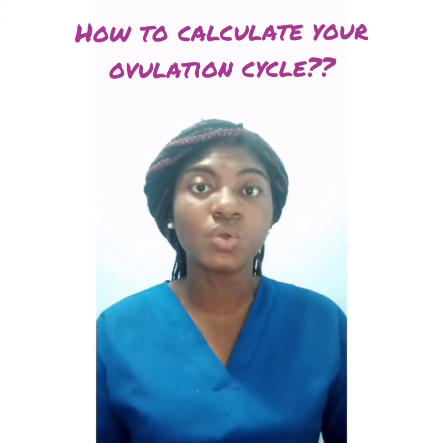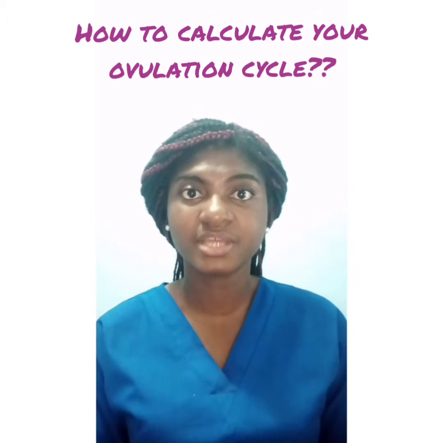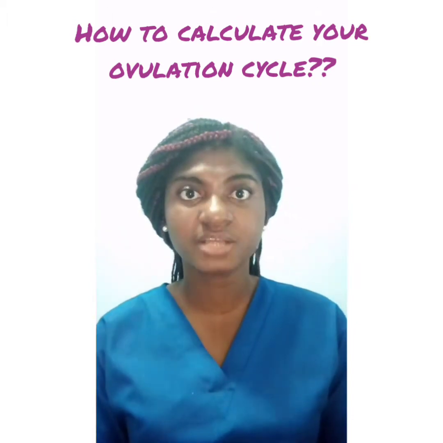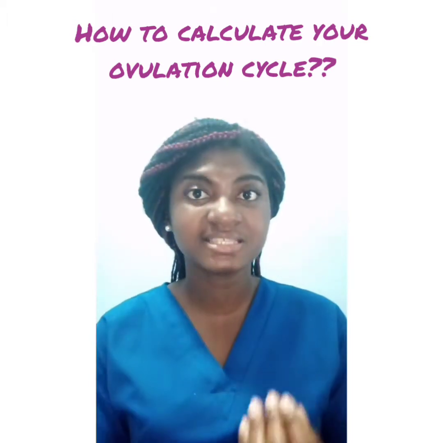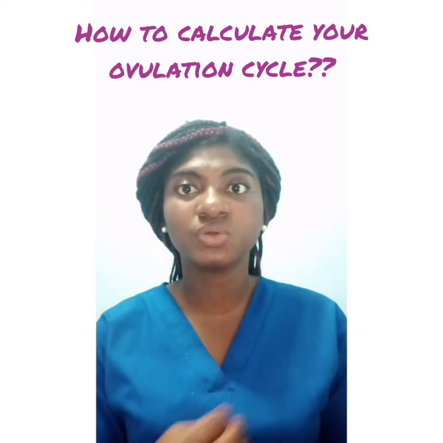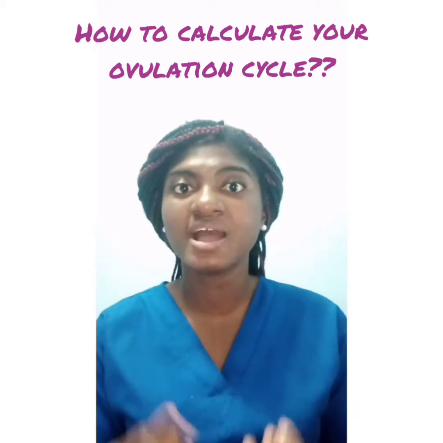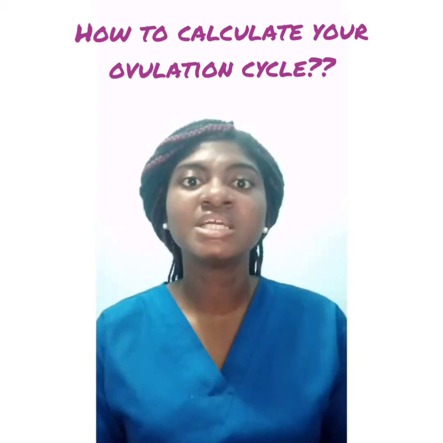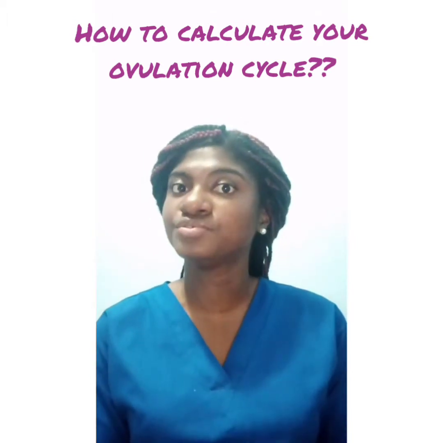You could even take a whole year to track your menstrual cycle, to know exactly your average menstrual cycle, for you to be able to calculate this. Now, like I said earlier, this method only works for ladies who have a regular menstrual cycle. If you do not have a regular menstrual cycle, it's not advisable for you to use this method.